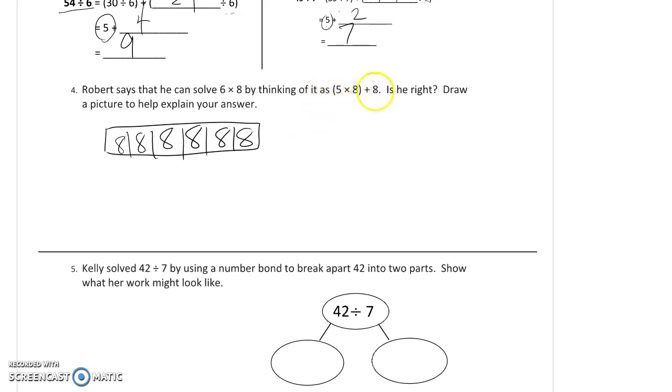So can it be 5 times 8 plus 8? Well, let's find 5 groups. 1, 2, 3, 4, 5. So I'm going to draw my line right here. This is 5 times 8. Well, look over here. It's 1 eight. That's what this is. So yes, he's right.